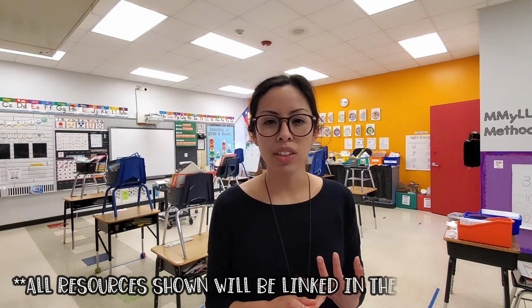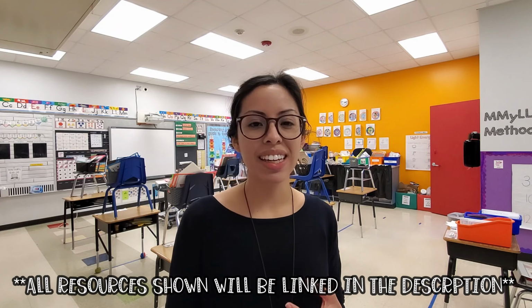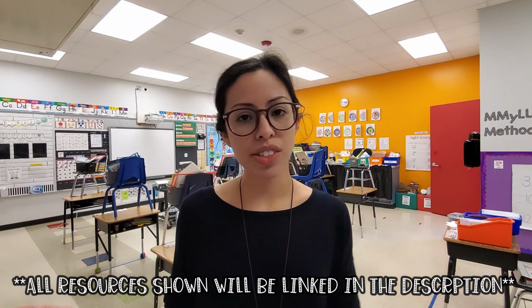As I mentioned last week, I did want to do Valentine-themed centers, so I found some really great ones from the Printable Princess. I found a sight word write the room that was free, and then I found some Valentine pattern blocks from the Kinderhearted Classroom, if I'm not mistaken. Now let me go ahead and share the centers that I have.